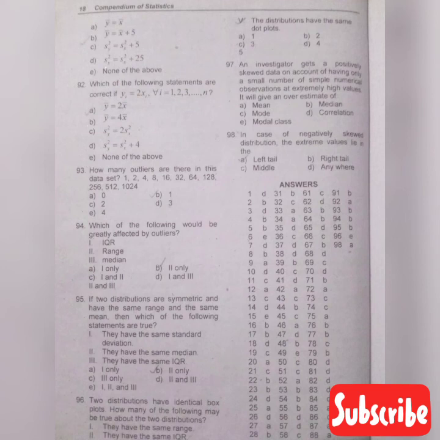96. Two distributions have identical box plots. How many of the following may be true about the two distributions? 1. They have the same range. 2. They have the same interquartile range. 3. They have the same mean. 4. They have the same median. 5. The distributions have the same dot plot. A. 1, B. 2, C. 3, D. 4, E. 5. The right answer is the distributions have the same dot plot.